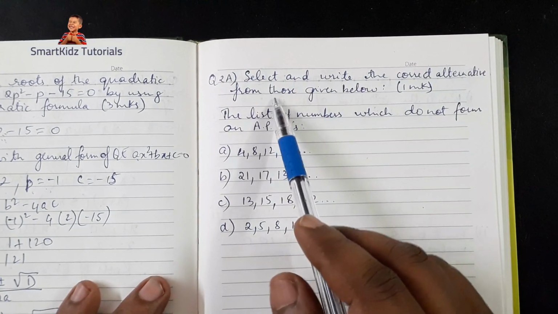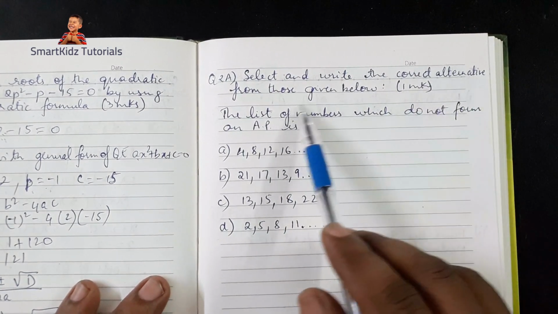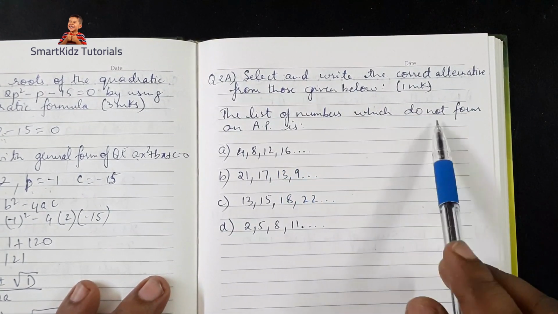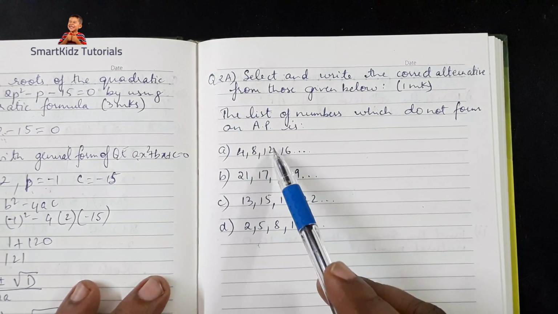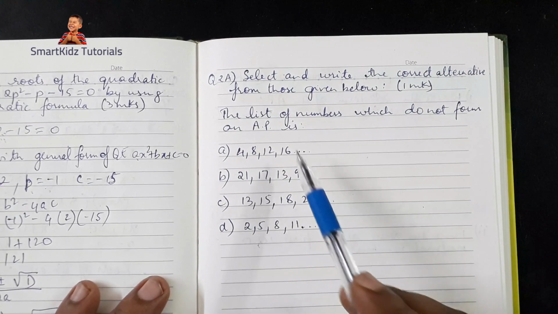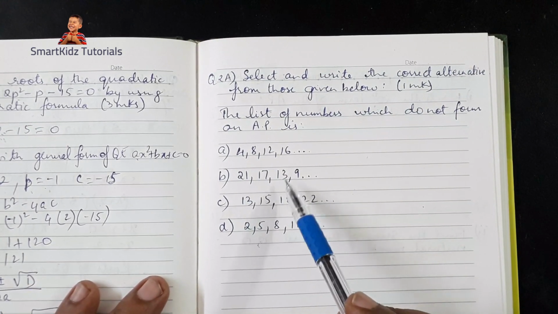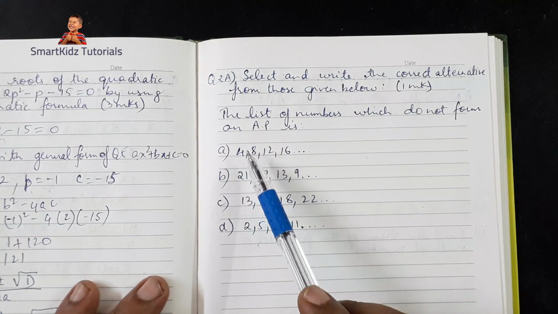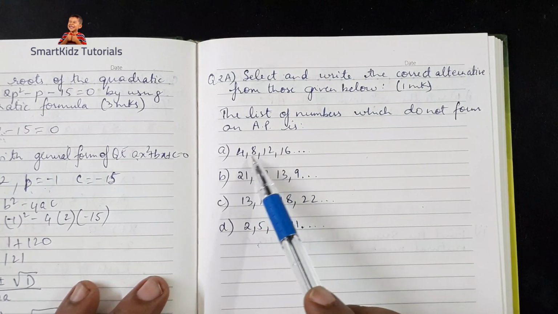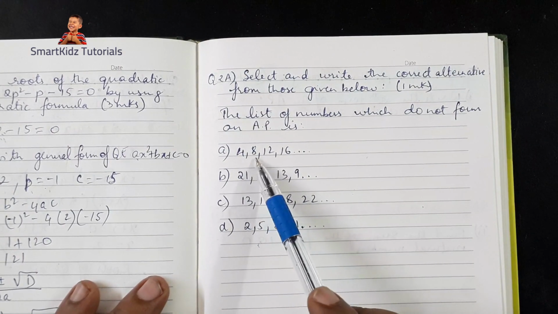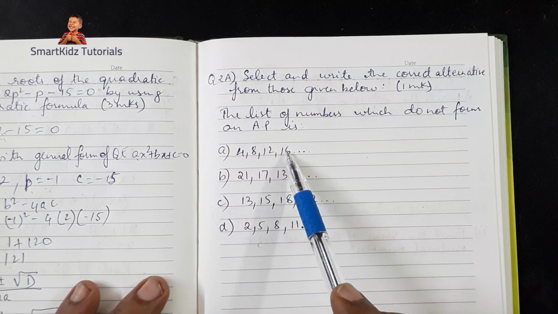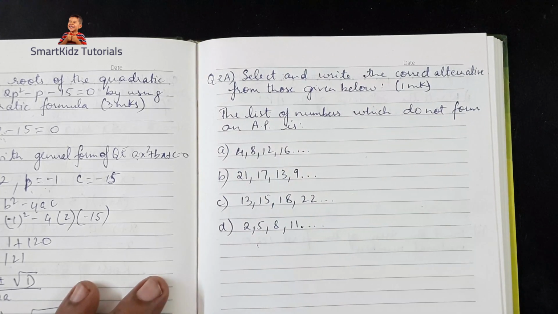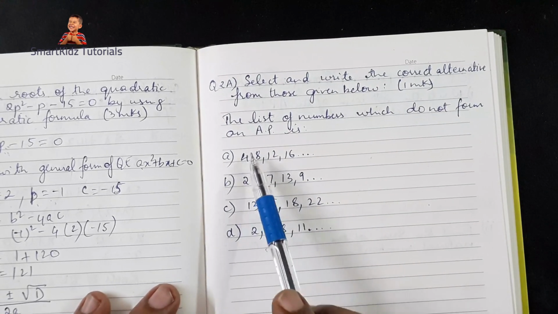Question 2a. Select and write the correct alternative from those given below. 1 mark. Which list of numbers does not form an arithmetic progression? That means 3 of them will form an arithmetic progression. For an arithmetic progression to be formed, there should be a first number and a common difference between two consecutive numbers. That means the difference between A2 and A1 should be equal to the difference between A3 and A2. So let's find out.